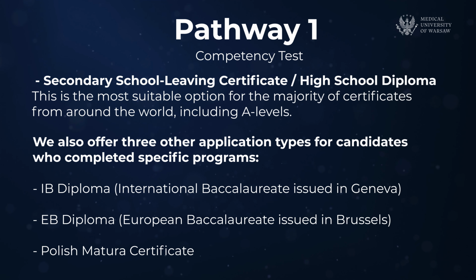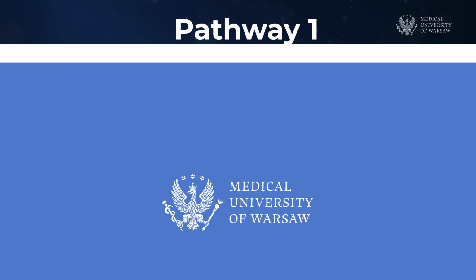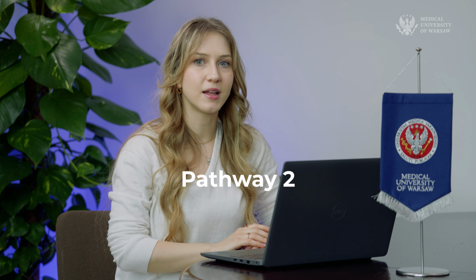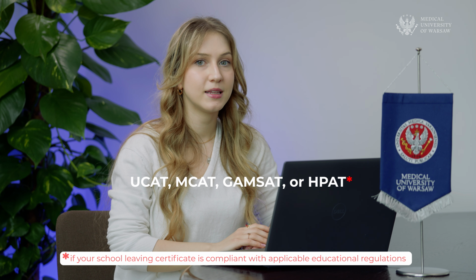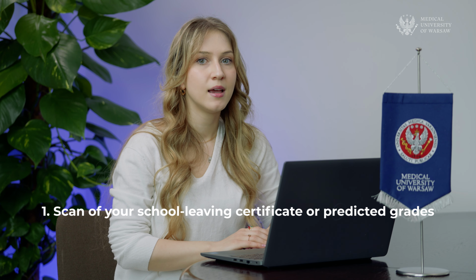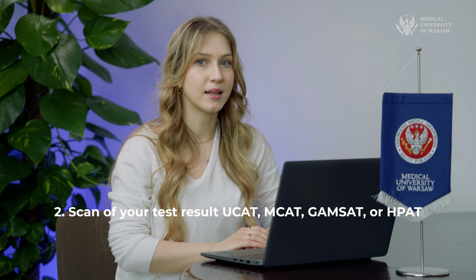The first pathway is the most typical for the majority of applicants. You may qualify for an exemption from the competency test if you have a valid score from one of the following: UCAT, MCAT, GAMSAT, or HPAT, recognized within 5 years of the issue date. Before creating your ORS application account, you must send us an email at recruitment@wum.edu.pl with an attachment that includes a scan of your high school leaving certificate or predicted grades and a scan of your test result from UCAT, MCAT, GAMSAT, or HPAT. Get confirmation from the admission board that your score is accepted.